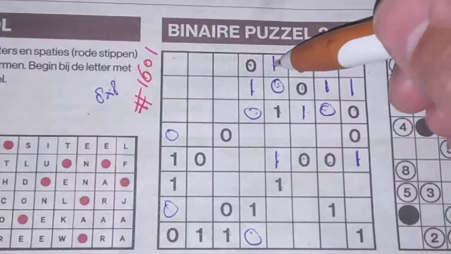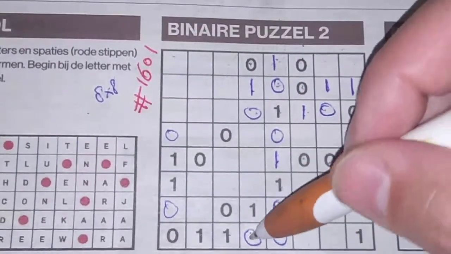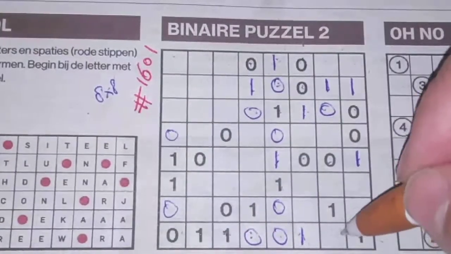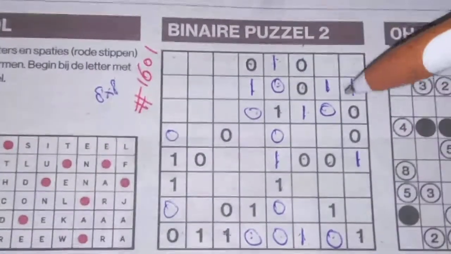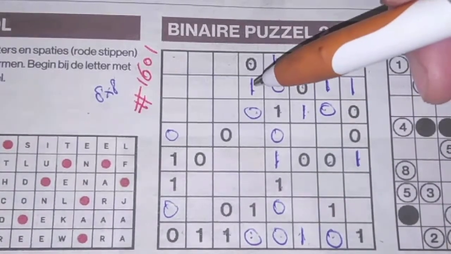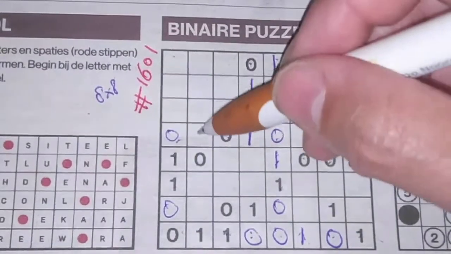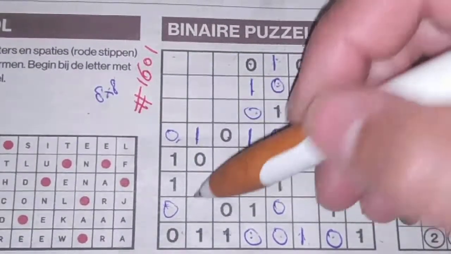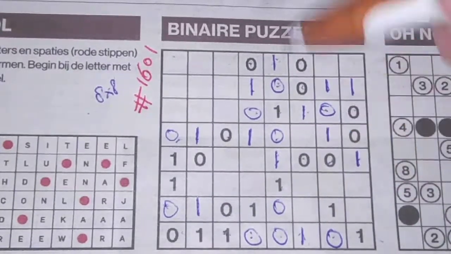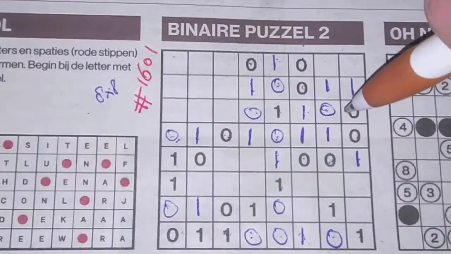We have 4 1s in this column, so the rest are 0s. Double 0, here 1, there 1. 4 1s, so the rest are 0s. Then between two 0s comes in 1. Between two 0s comes in 1. Between two 0s comes in 1. Between two 0s comes in 1. 4 0s, so the rest are 1s.